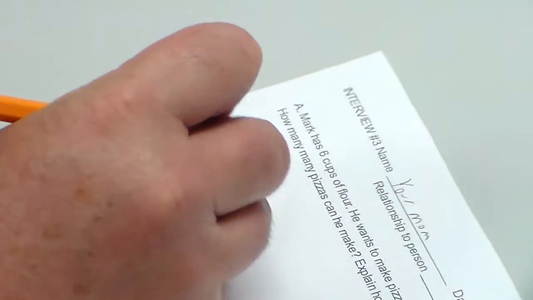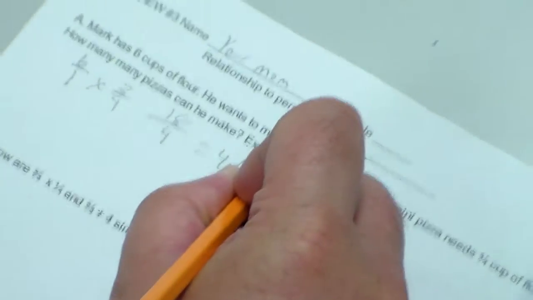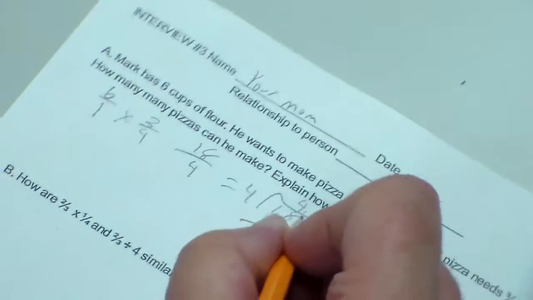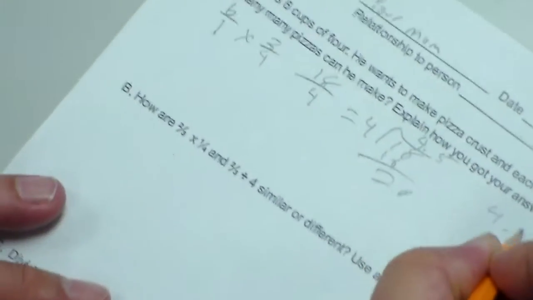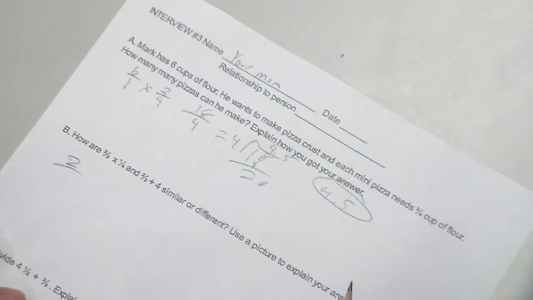Solving a basic word problem here. I'm going to put 6 over 1, because to make 6 a fraction you have to put it over 1, times 3 over 4, which is 18 over 4. 18 divided by 4 is 4 and a half, 4.5. And how do you know your answer makes sense?